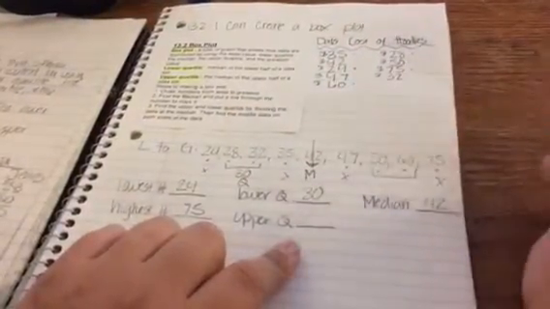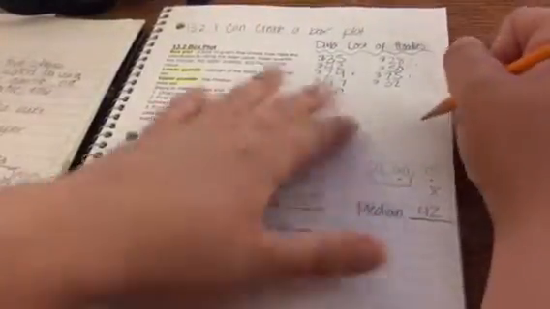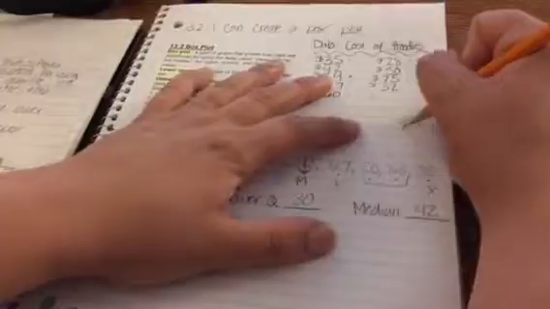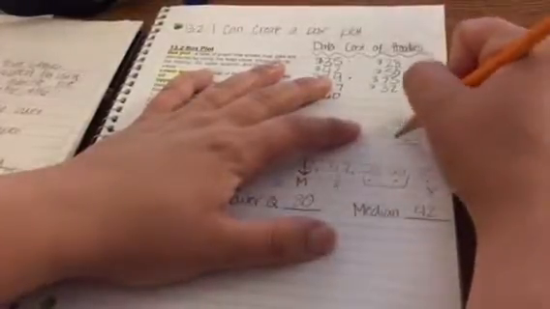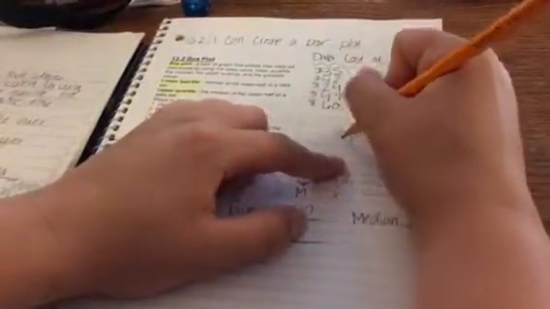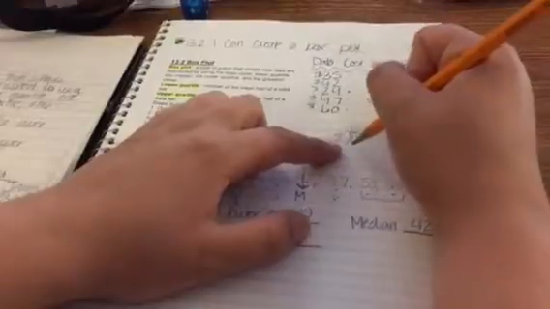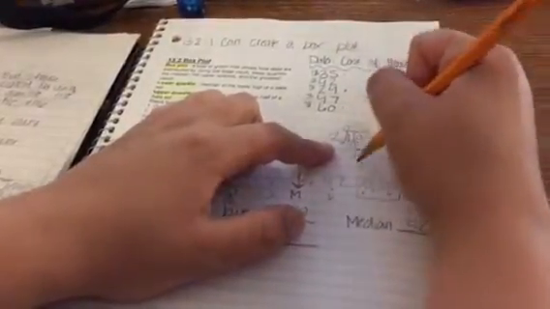So I'm looking for a number that's in between 50 and 60. Like I said yesterday, or the day before, to some classes anyways, you can always add them up and then divide by 2. So I have 110, and if I divide that by 2, 2 can go into 1 0 times, 2 can go into 11 5 times. Okay, we're going to bring down a 0.